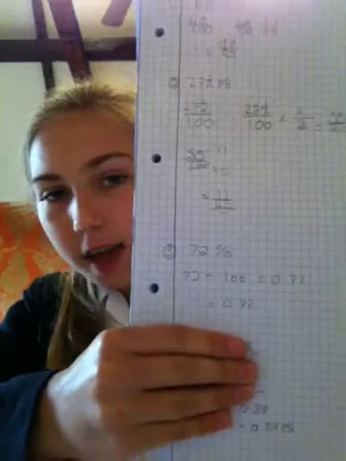Okay, let's have a look at percentages to decimals. So 72%. You have to divide it by 100 this time. So 72 divided by 100 equals 0.72. Therefore, it equals 0.72, obviously. So there's my answer. Again, I'm always using the same format. And as you can see that it's really, really clear.